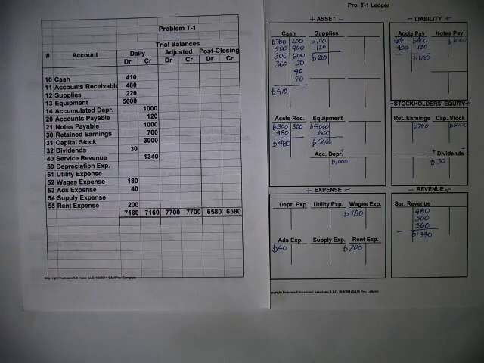So we basically entered the beginning balances into the T accounts, and then we recorded the transactions, we balanced the accounts, and we prepared our first trial balance. Remember now, the daily trial balance is not yet up to date. We cannot prepare the financial statements from the daily trial balance. That's what we have adjustments and corrections for, which will be coming up in video number 2.